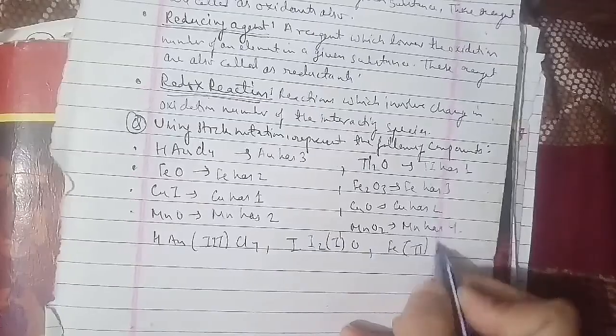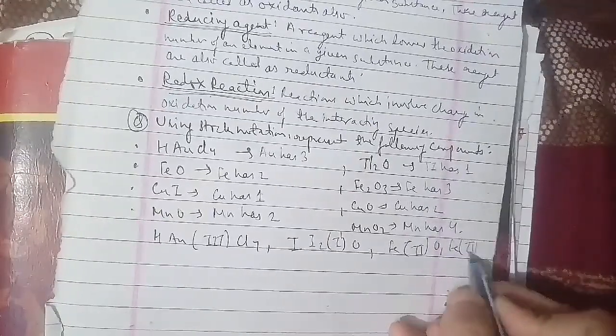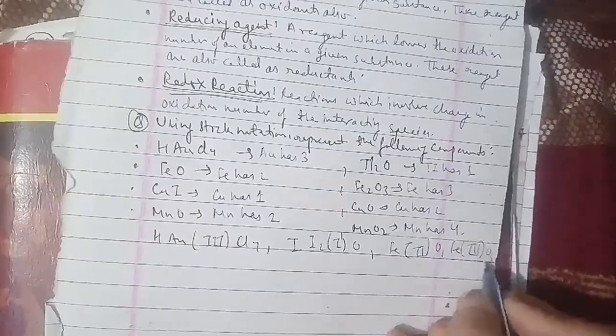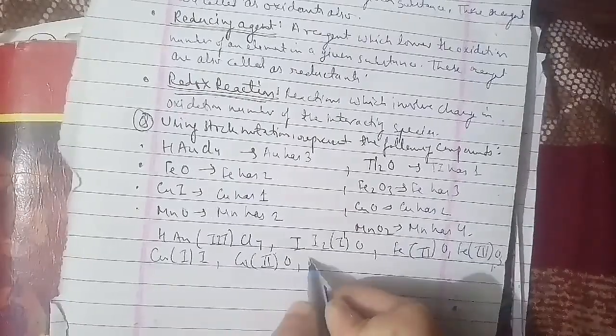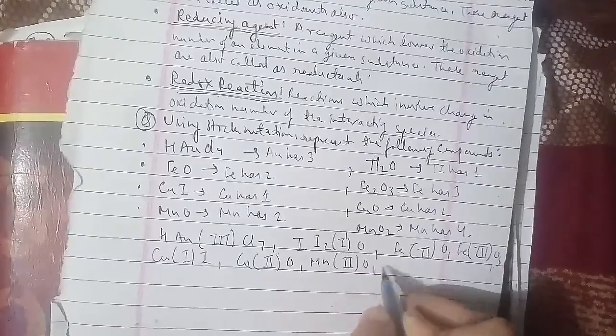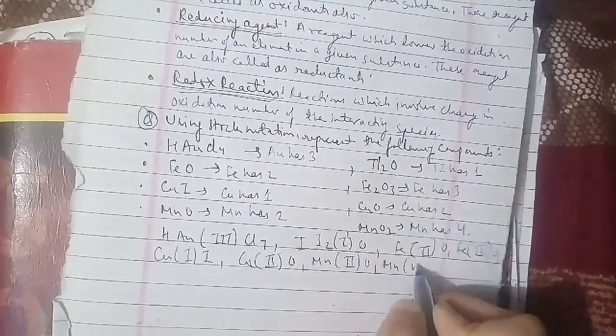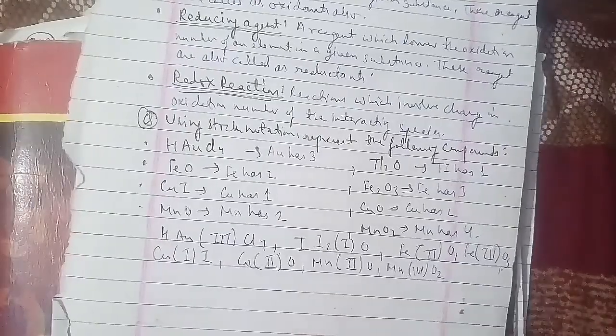Now we talk about another one, which will go further, and that is another important question, where you have to justify that the reaction 2Cu2O plus Cu2S gives you 6Cu plus SO2. So we'll discuss the same, and of course that is important here.